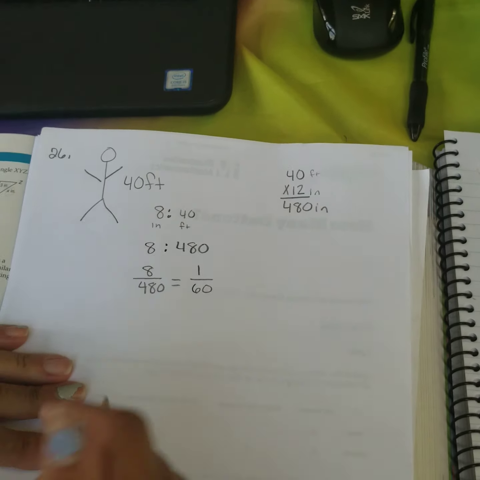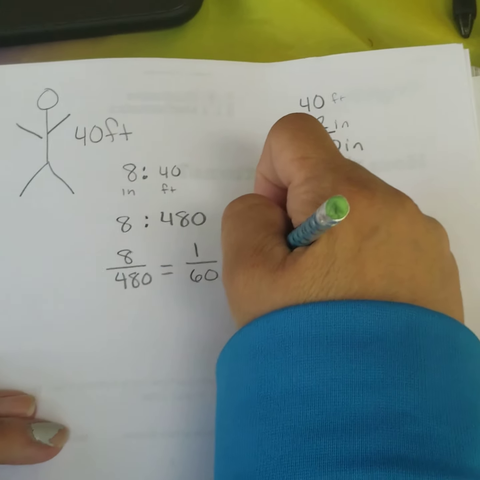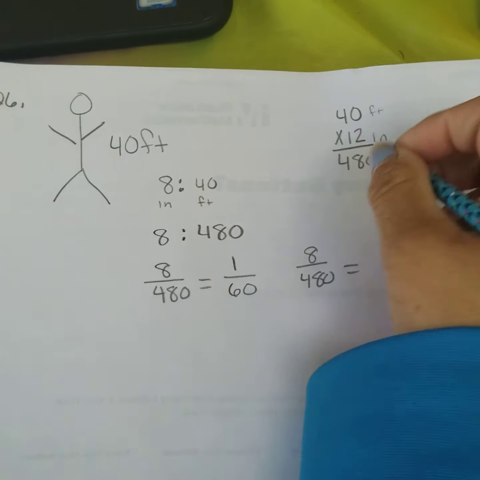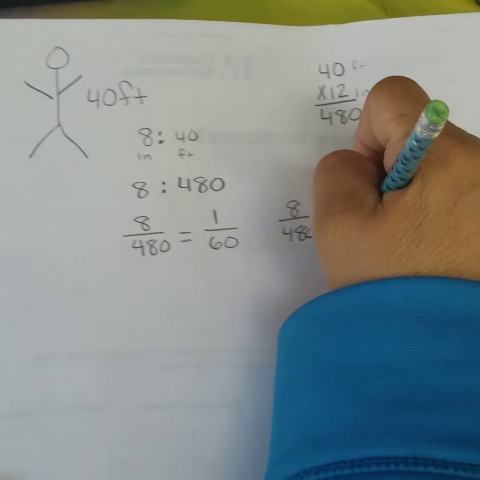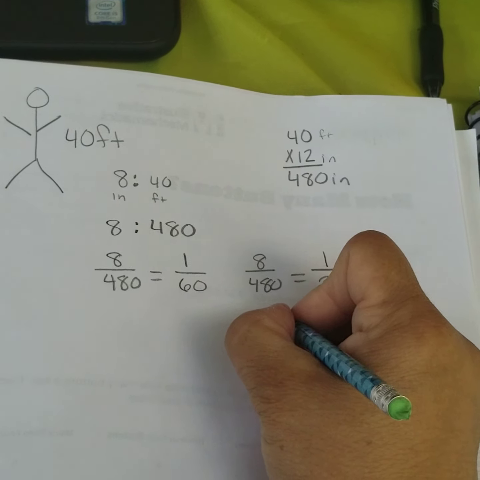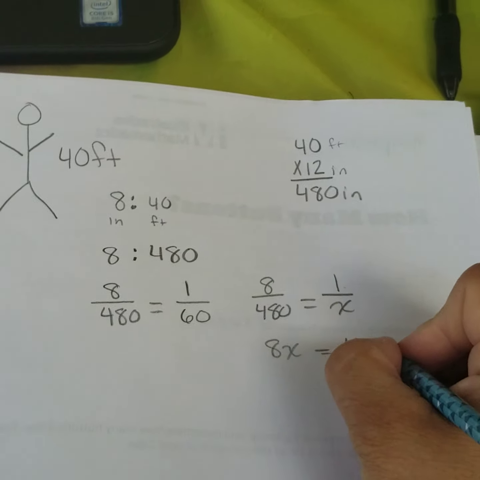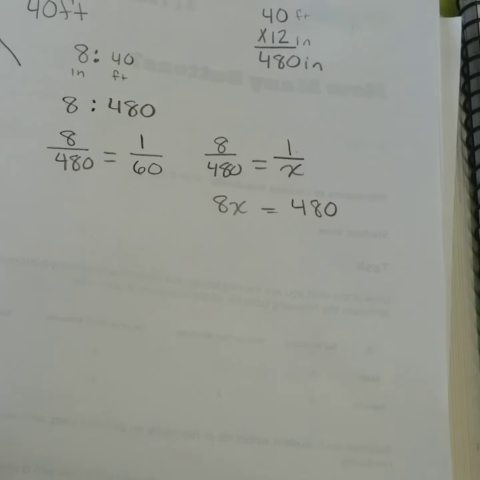Or you can do your cross multiplication. The other way to do it is to do 8 over 480 equals 1 over x. So cross multiply, 8x equals 480 times 1, which is 480.